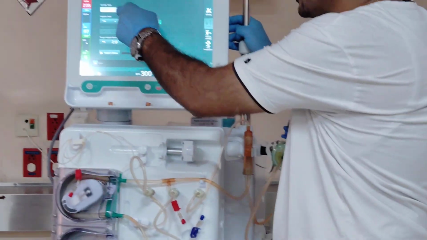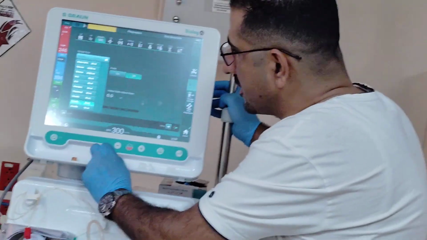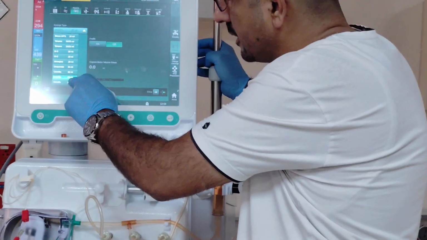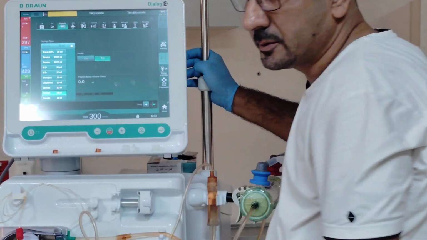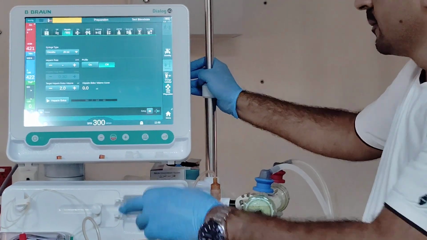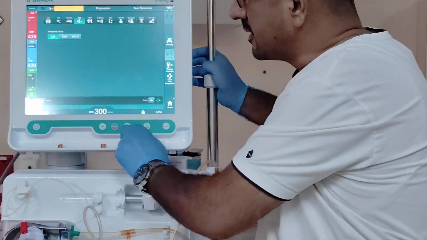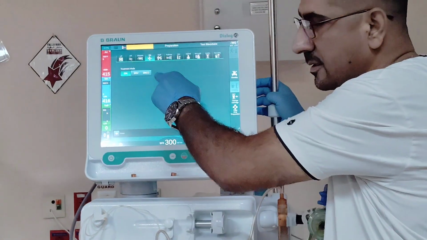And from here you can change the syringe type of therapy. So here we have 10 ml, 20, 30. This is for the single needle therapy, and as you know, we have single needle valve and single needle crossover.